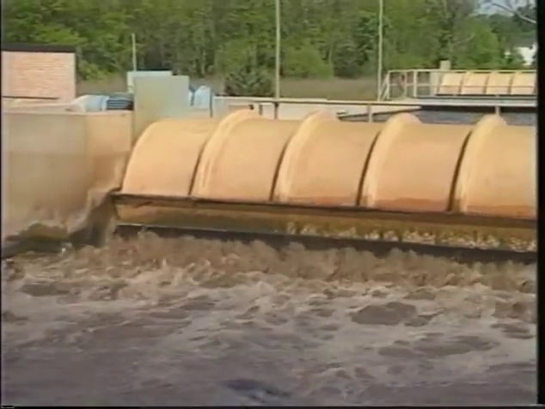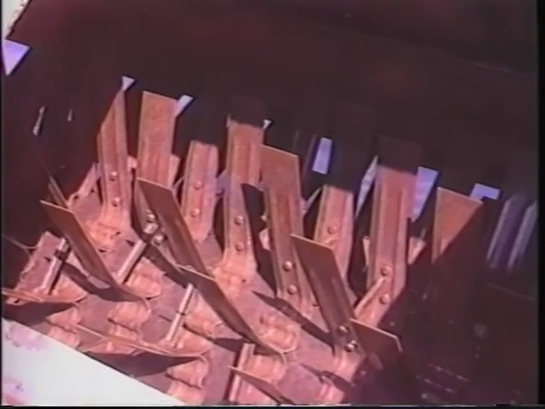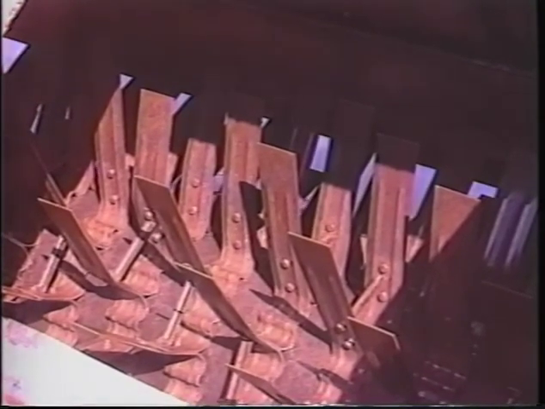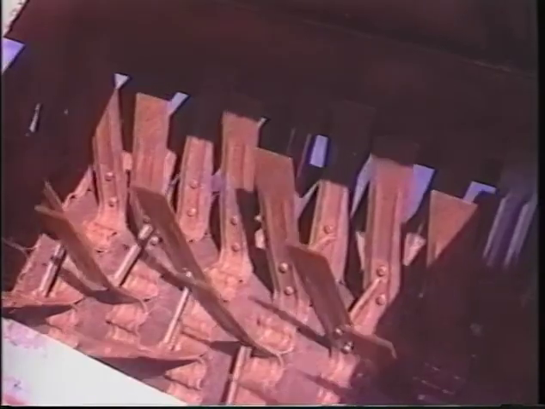The oxidation ditch is another variation of the activated sludge process that is usually operated in the extended aeration mode. This system utilizes a continuous loop type of tank with a rotor. The rotor is a mechanical device that includes a shaft with many paddle-type blades on it. The purpose of the rotor is to mix the contents of the tank and to transfer dissolved oxygen into the mixed liquor.